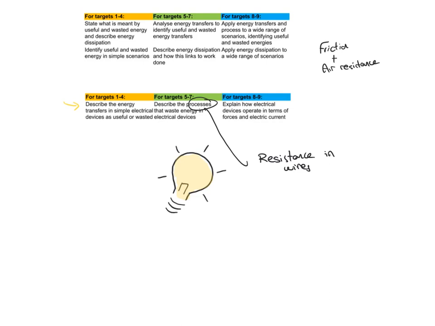Now, explain how electrical devices operate in terms of forces and electric current. We will come back to this in a later topic that we will have a look at, which will make more sense then, even including this part. This is kind of a synoptic link to what we will be learning in P4.